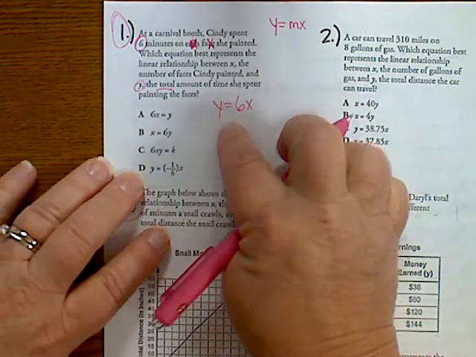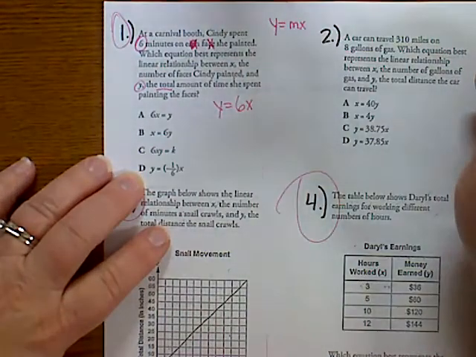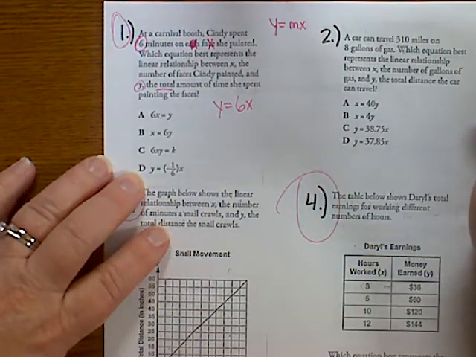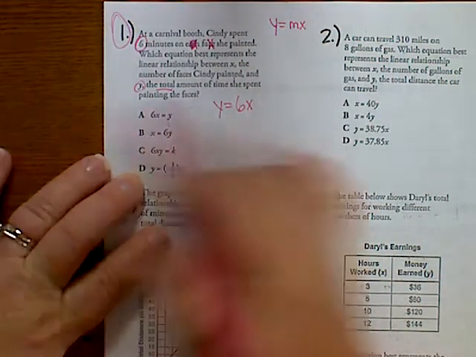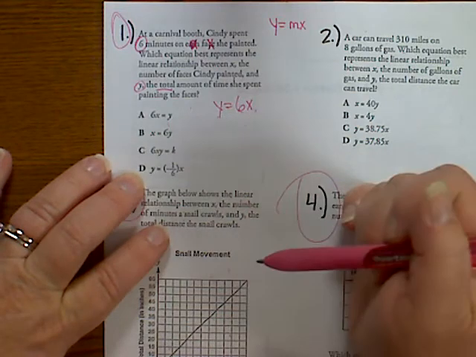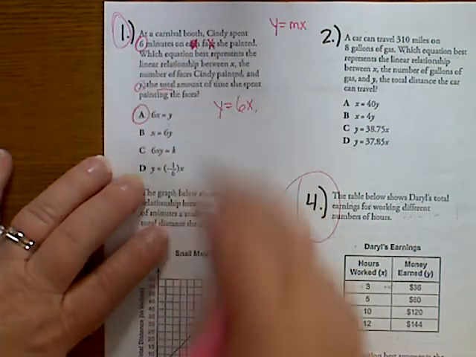So now you're going to look at your answer choices. Write it down first. Don't try and do it inside here. Because, yeah, this one is pretty simple, but they're not always that way. Write it down. So which one matches y equals 6x? Yeah, it's A. You're correct.